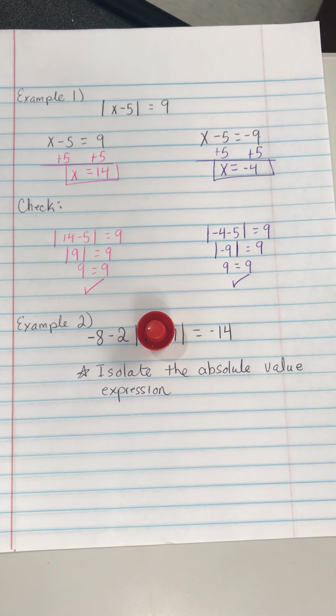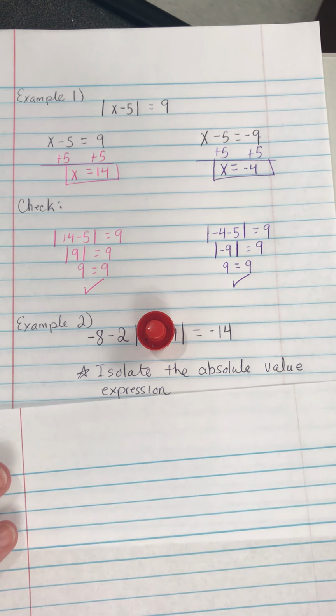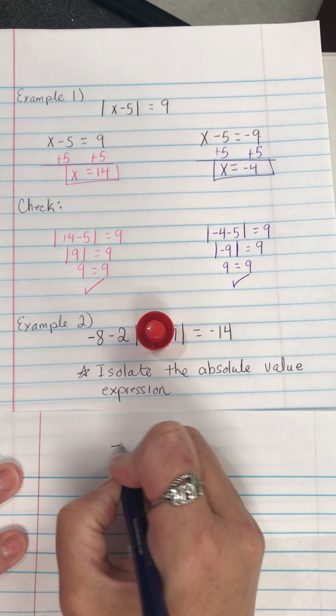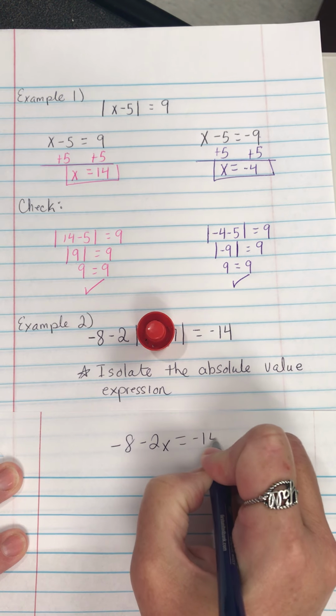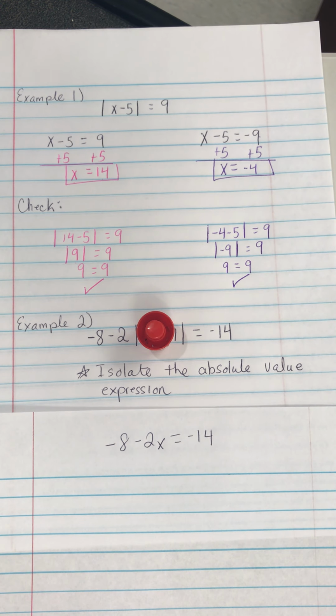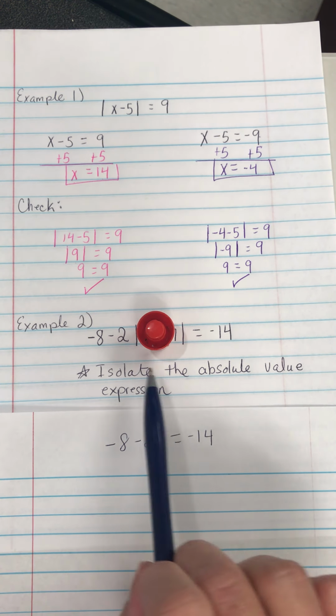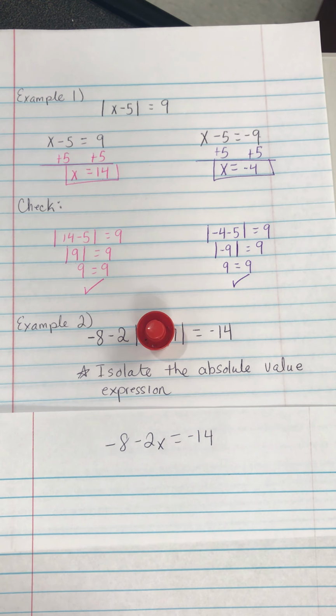All right, so on a separate sheet of paper, that's not on my notes, if you looked at this problem like this, negative 8 minus 2x equals negative 14. We're going to pretend like this absolute value at this moment is just a variable so that I can isolate the variable by itself, because we're used to isolating a variable by itself.